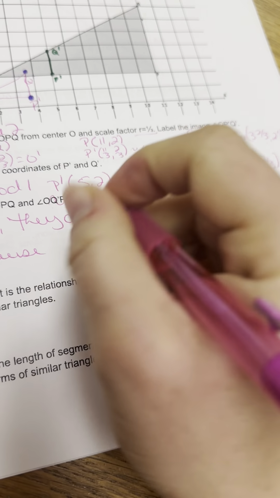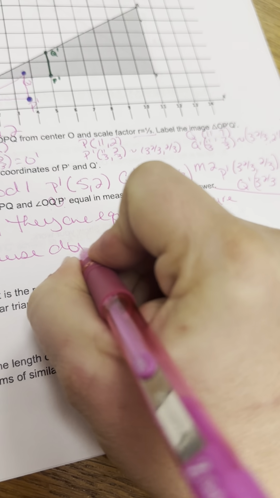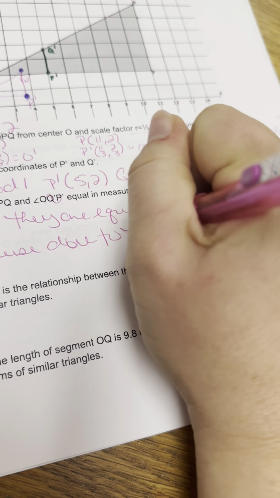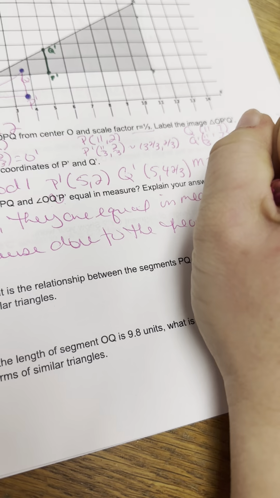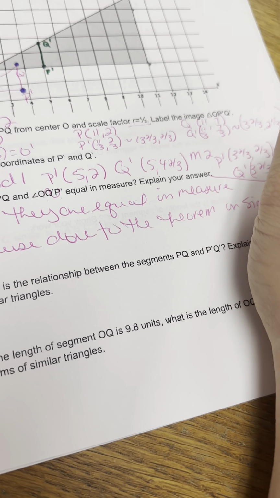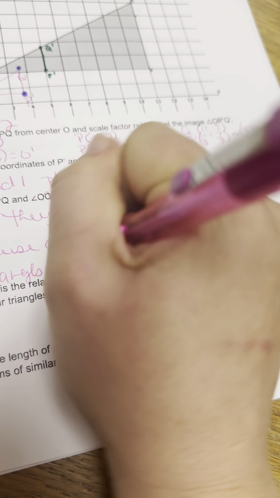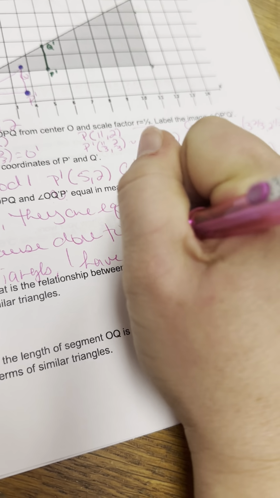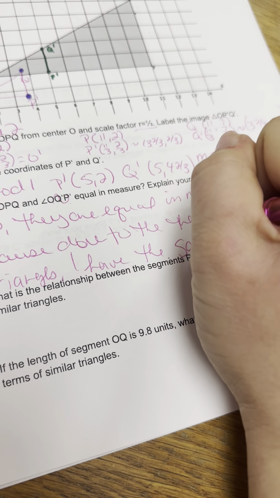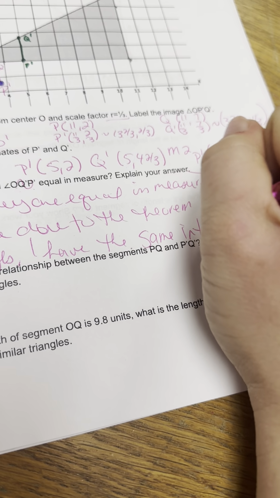Because due to the theorem on similar triangles, I have the same angles, same interior angles.